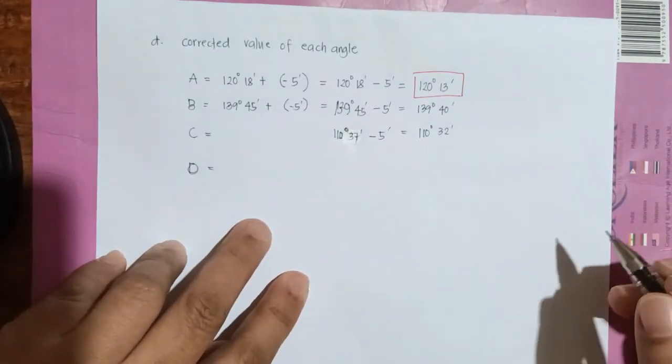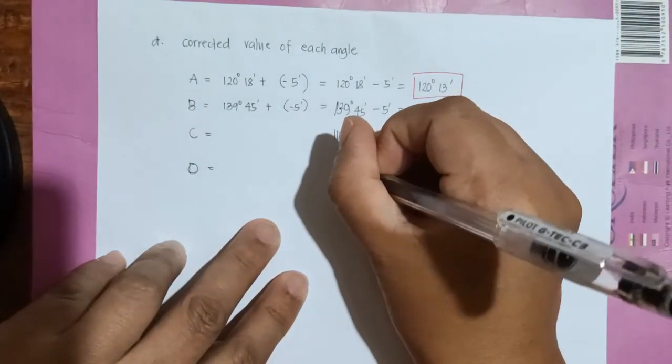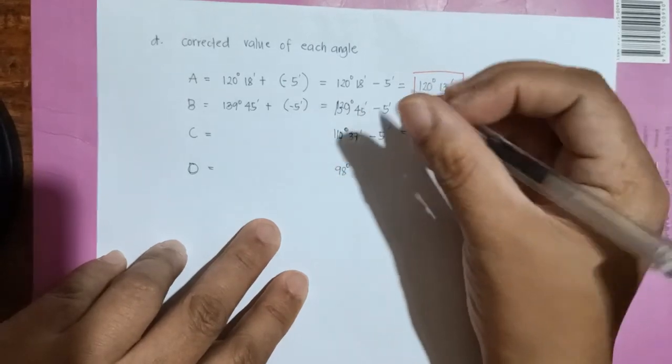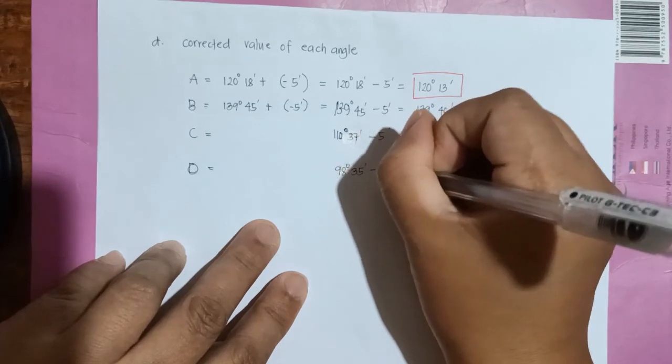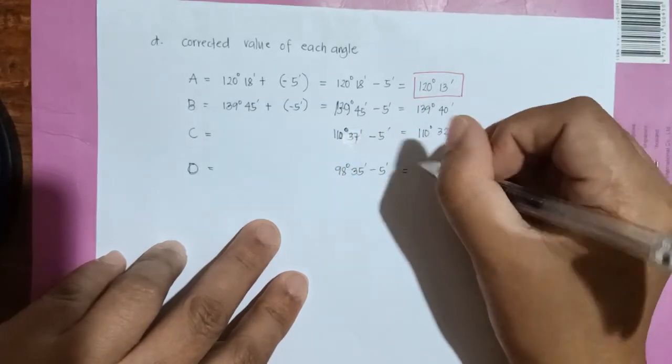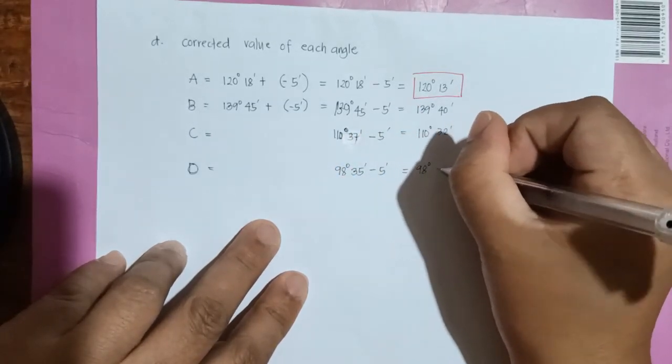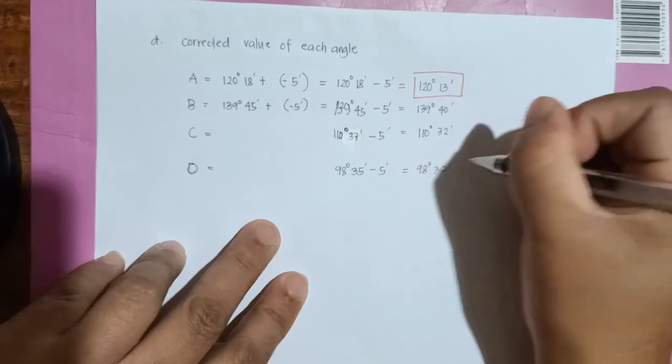D is 98 degrees and 35 minutes minus 5 minutes, equal to 98 degrees and 30 minutes.